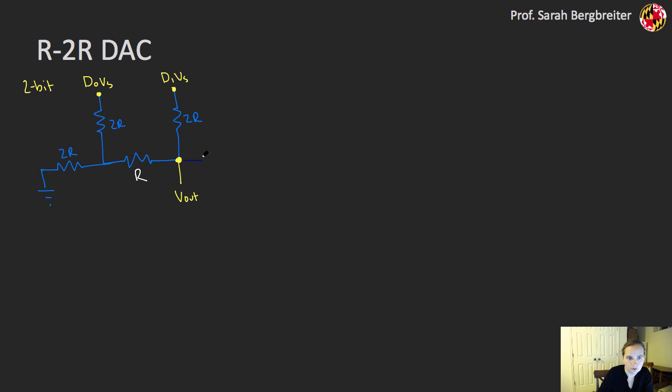If I wanted to keep going and make a higher bit count, higher resolution DAC, I could do something like this for a 4-bit DAC. In that case, I still have D0, D1. Now I'd have D2 VS and D3 VS here as well, and my V out now would be at this node, and these would still be 2 R's going up to those digital inputs and R's between those. I'm going to once again analyze the 2-bit case.